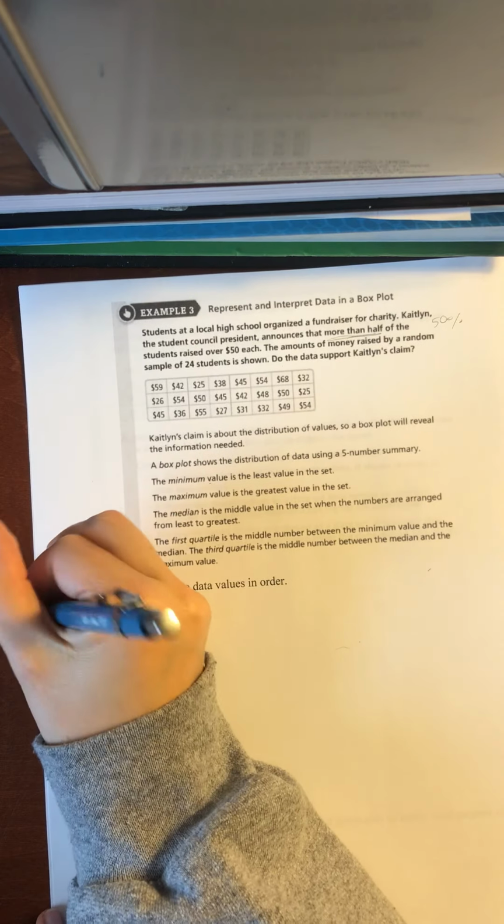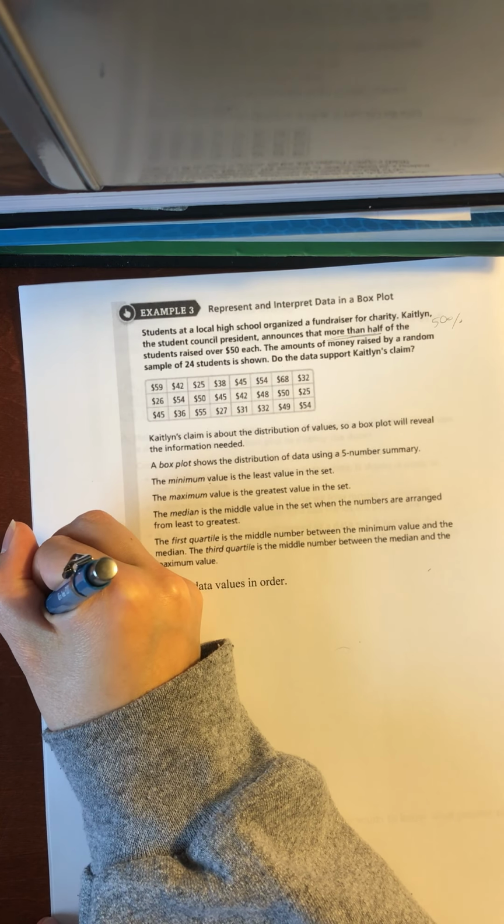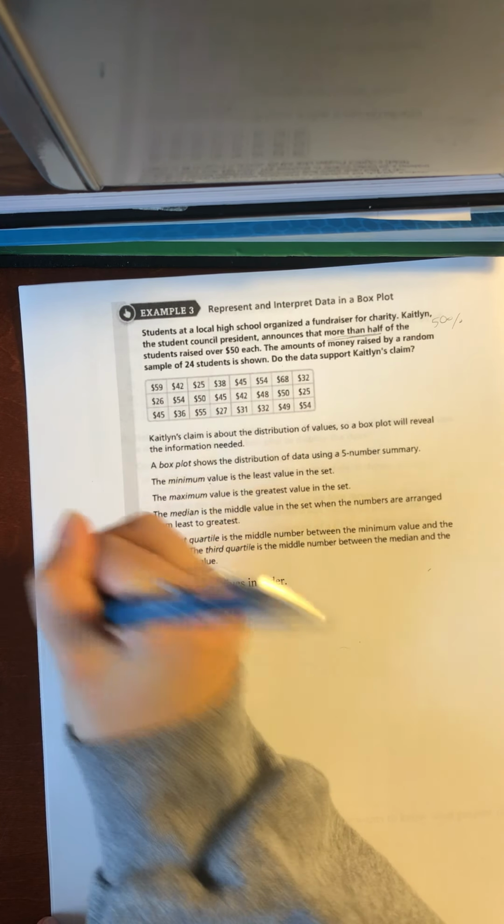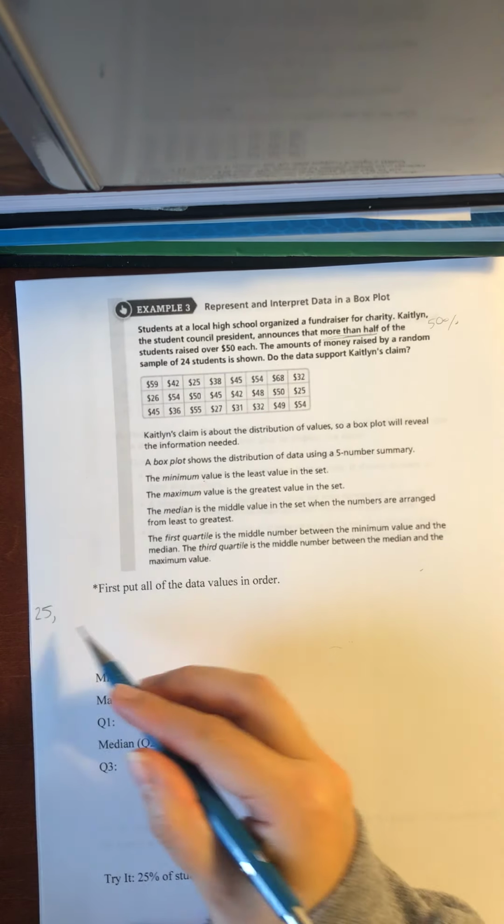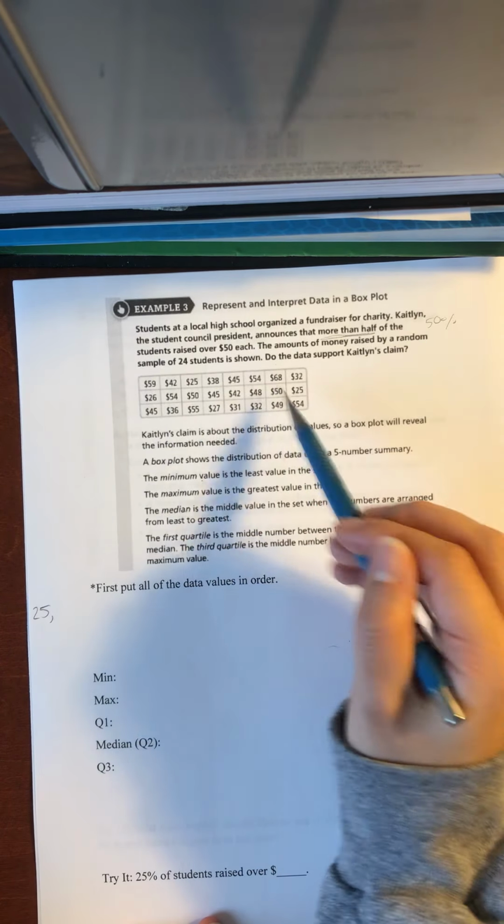So start all the way over here and write really small. The first value we have is 25. To speed this up, I'm just going to write what they are. You would have to cross off one at a time for this.